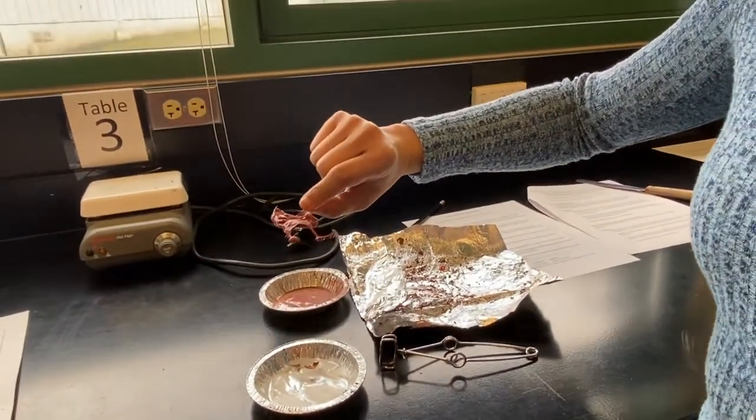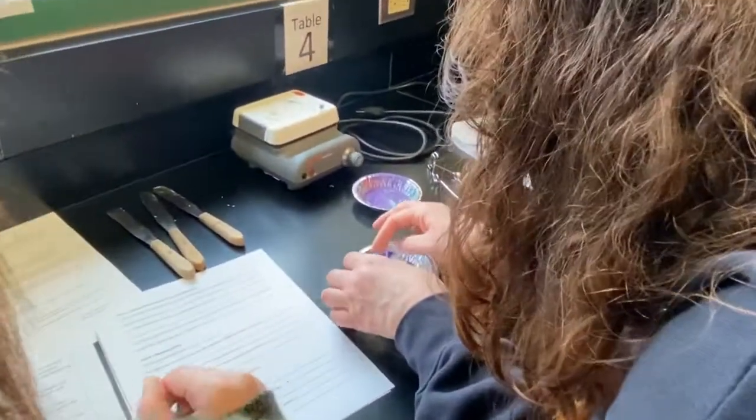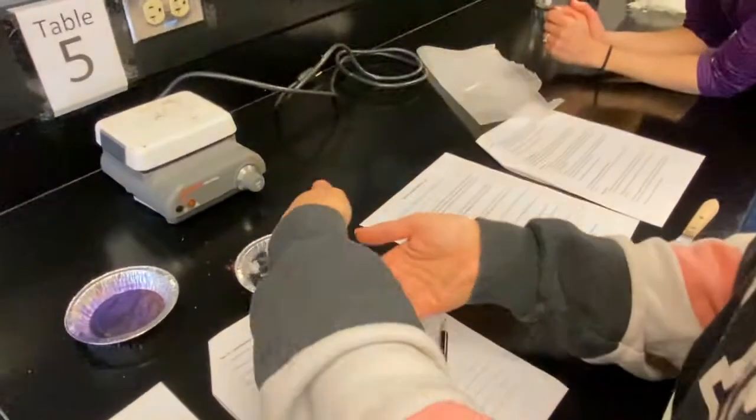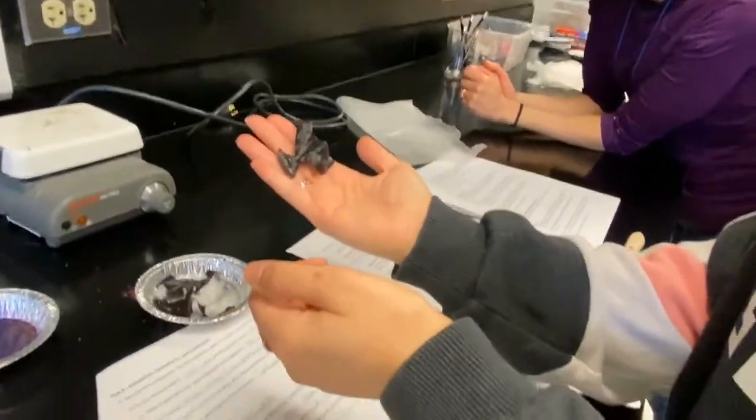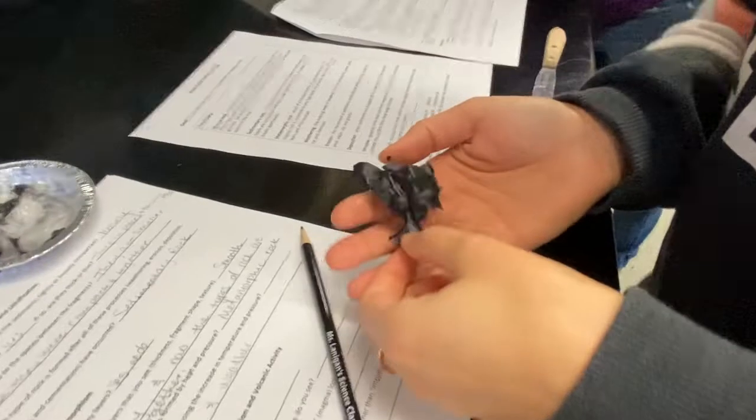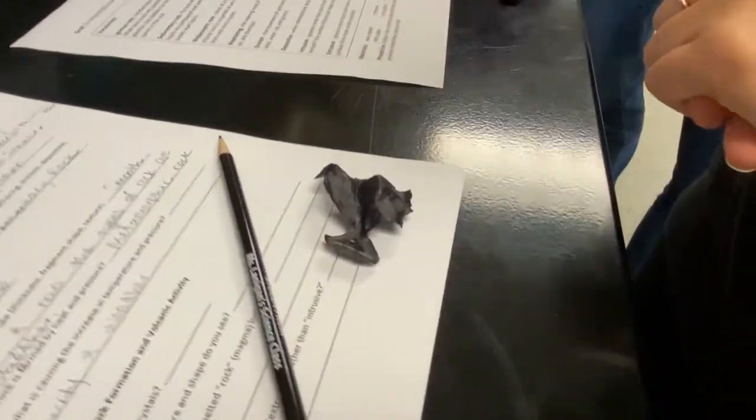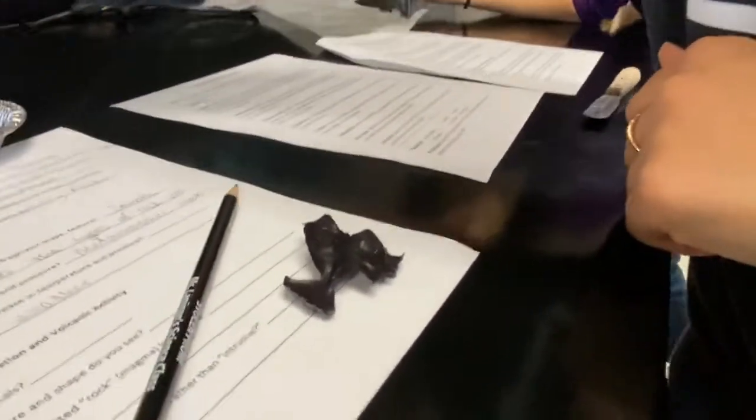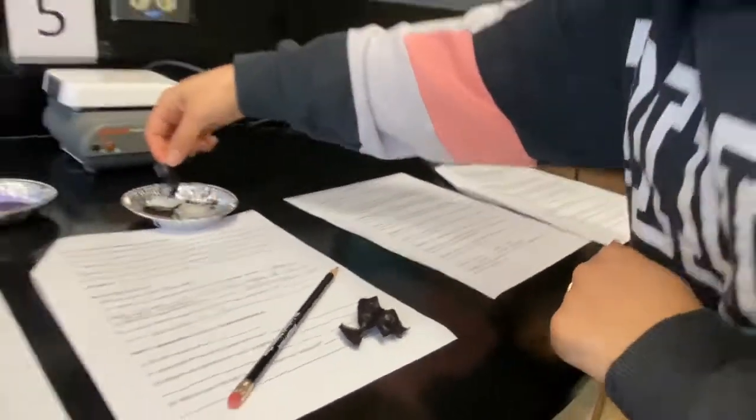Oh, nice. Can you get it? Whoops, sorry. No, I don't want to break that. Hold it over your paper because it's hard to see over the black background. Yeah, look at that. It kind of looks like a fish. That's kind of cool. Yeah, it looks like a stingray. Nice. Can I see yours?